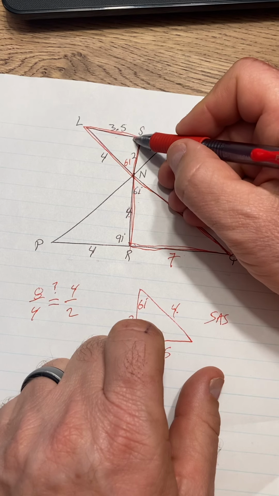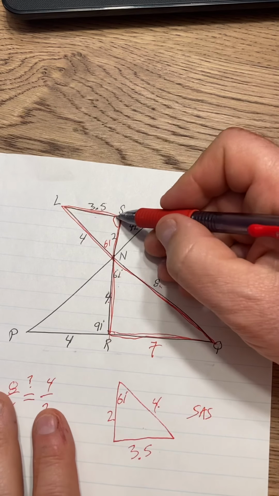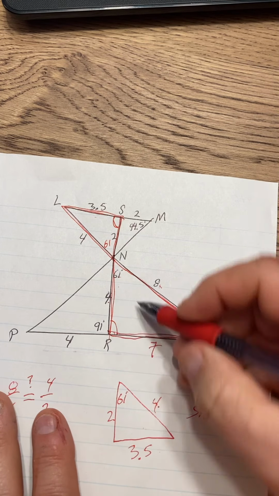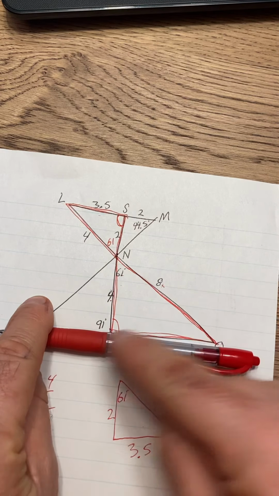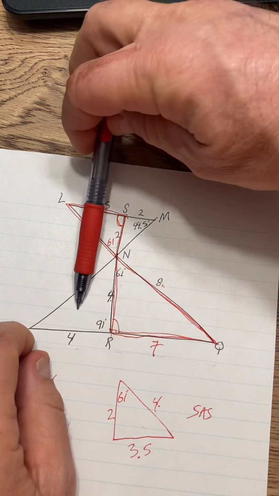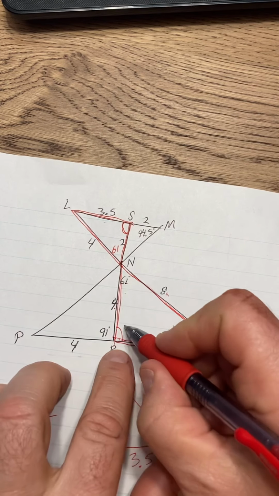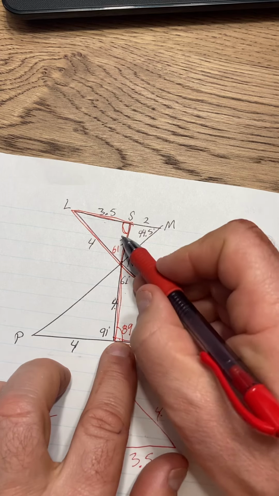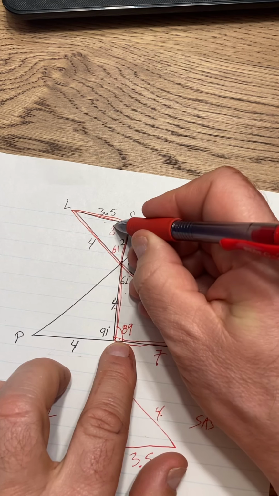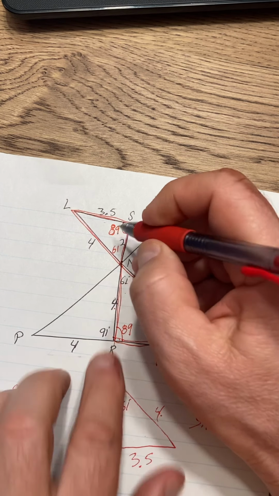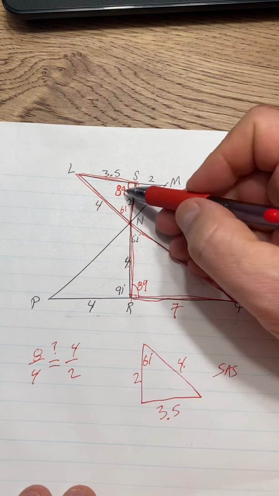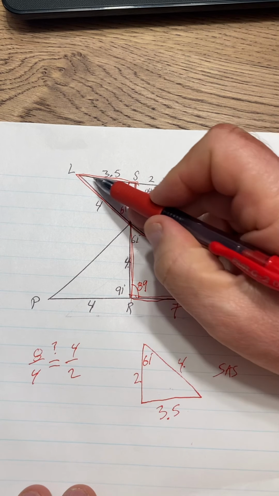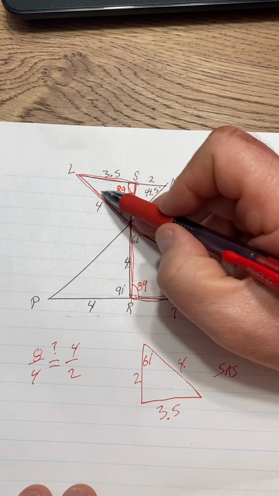This angle right there and that angle right there are congruent. If that's 91, that's a straight angle, so 91 plus this has to equal 180. That's 89, which means this is 89. Hold on, let me fix this paper so I can write easier. 89, 61, these three angles have to add up to 180. You can figure out what that angle is.